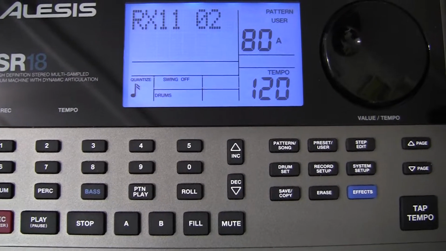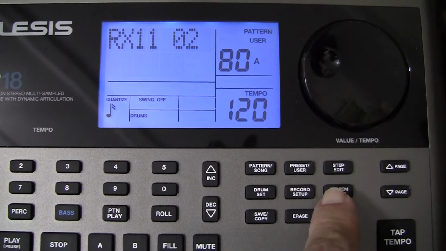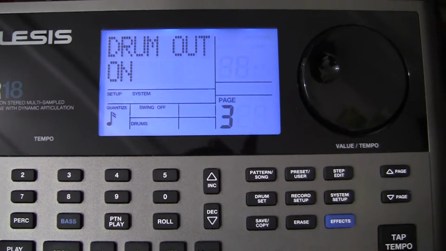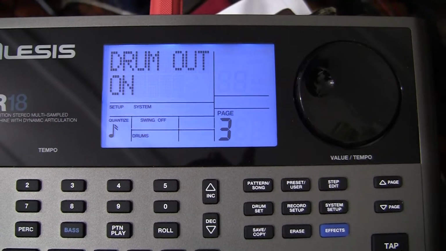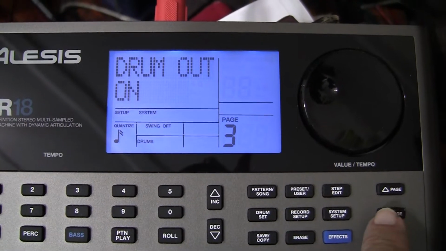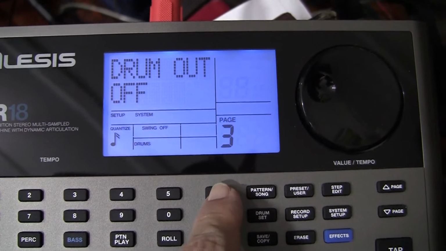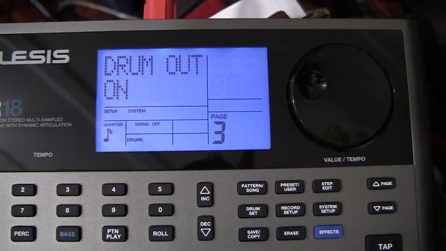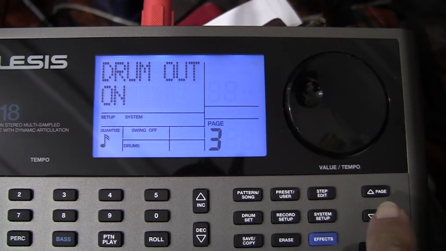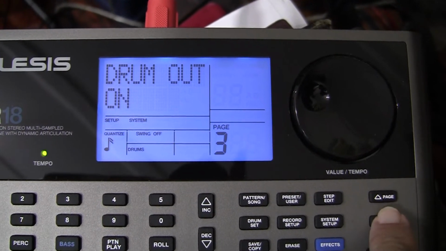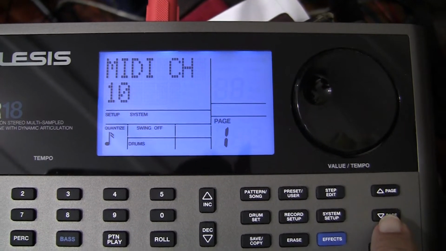The first thing you need to do is to press the system setup, and you need to set the drum out on page 3 to on. There you see it, on, off, on. You need to set the drum out to on, and you need to set the MIDI channel on page 1.